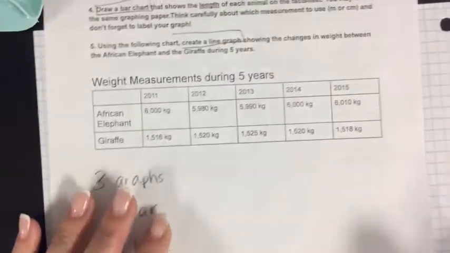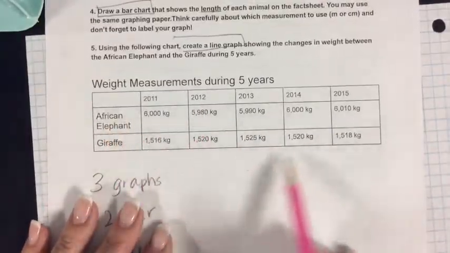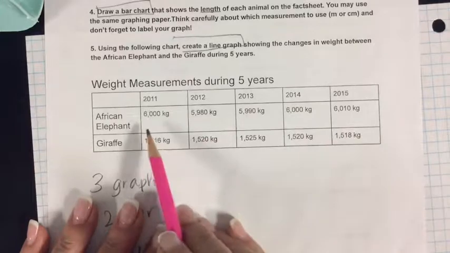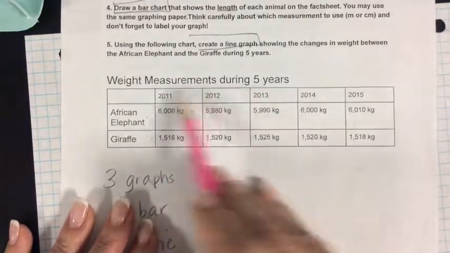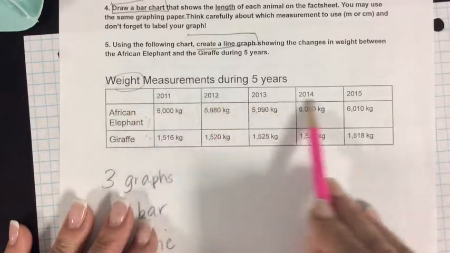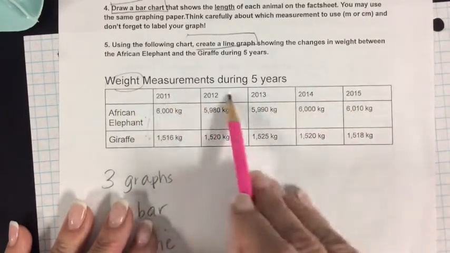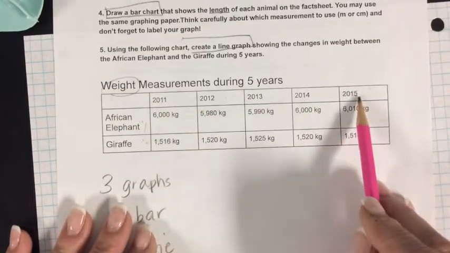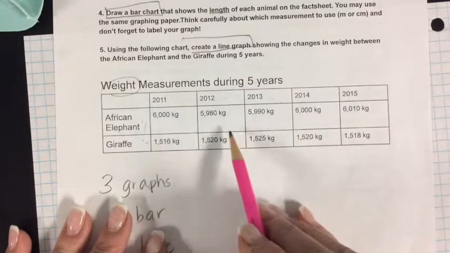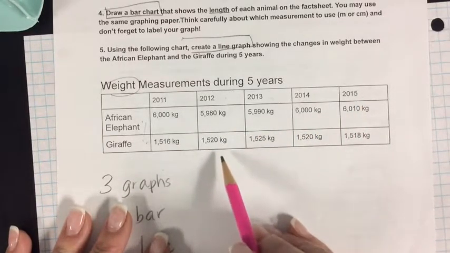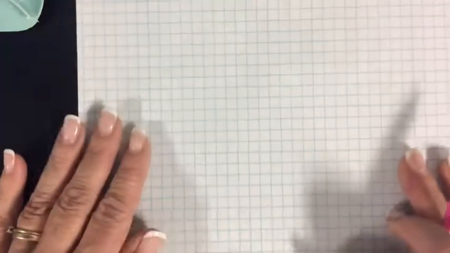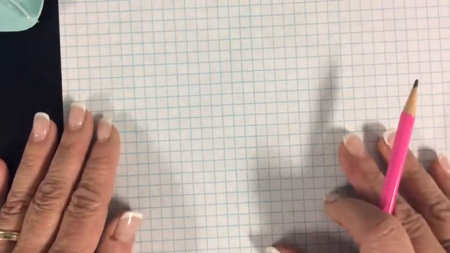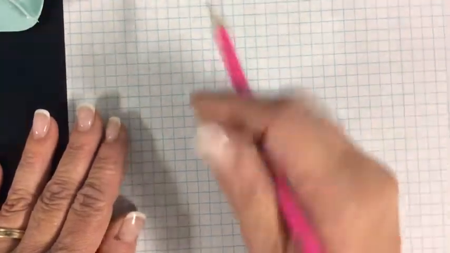Okay, a line graph is what you're going to use to graph this data. So this data table has just 2 animals on it, but it's measuring weight over a period of 5 years. So 1, 2, 3, 4, 5, 2011 to 2015. Anytime you graph something over time, you use a line graph. So we're going to make a line graph, and I'm going to just do my paper.